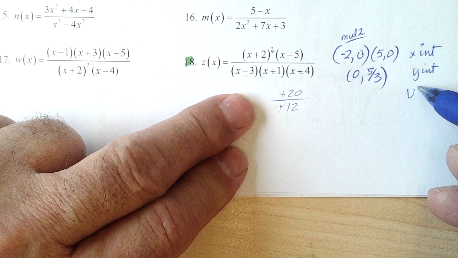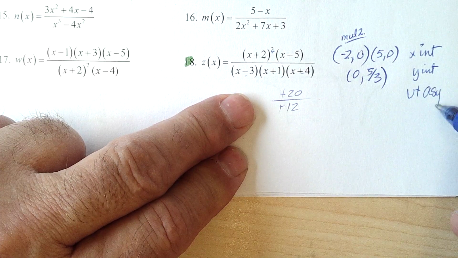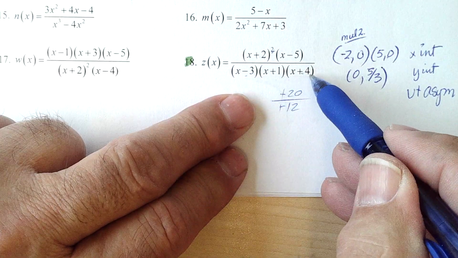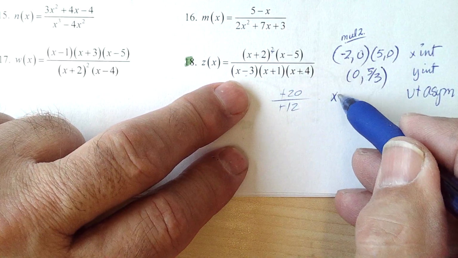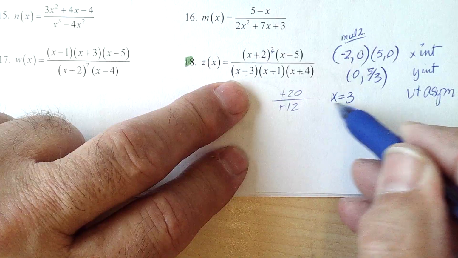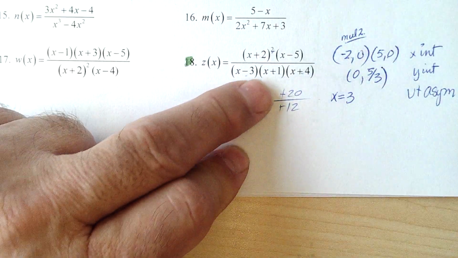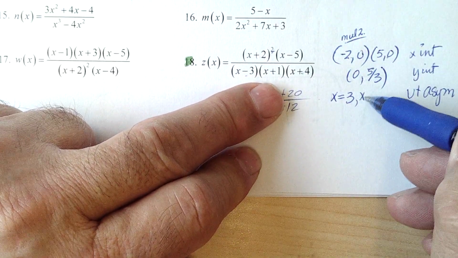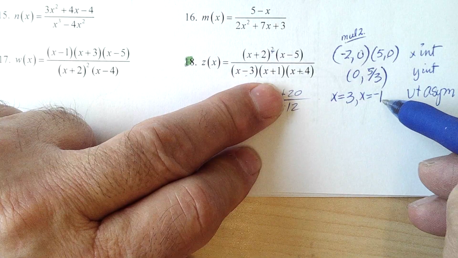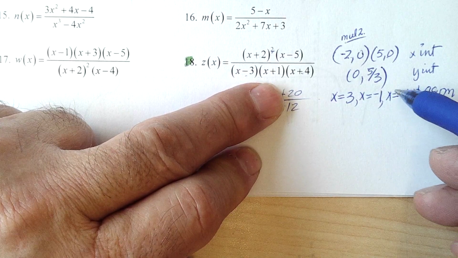Vertical asymptotes is when the denominator is 0, so that's at x equal 3. That's the equation of a vertical line at 3. X equal minus 1, and x equal negative 4.